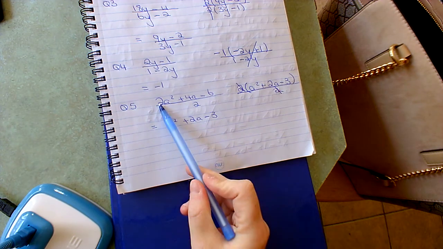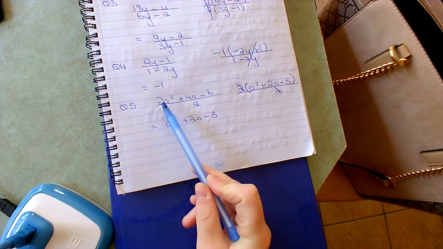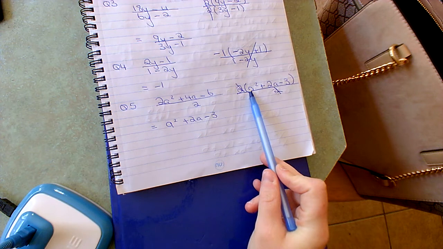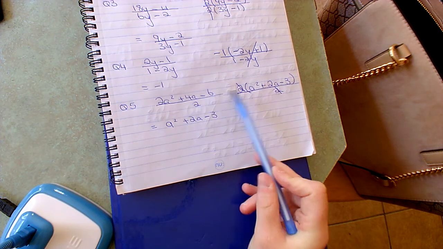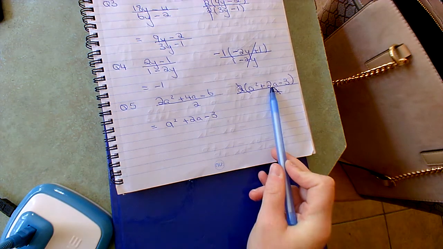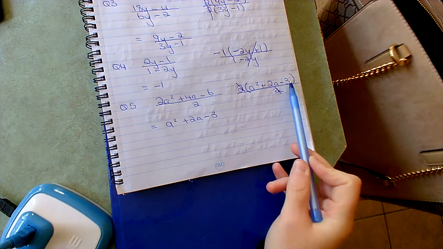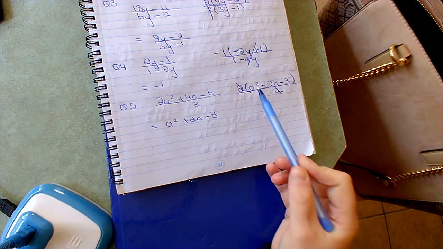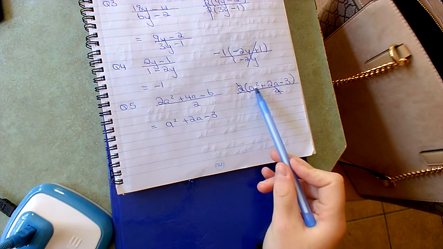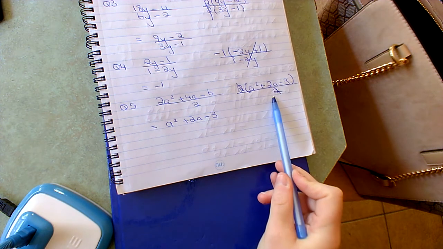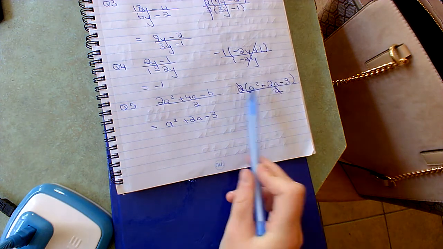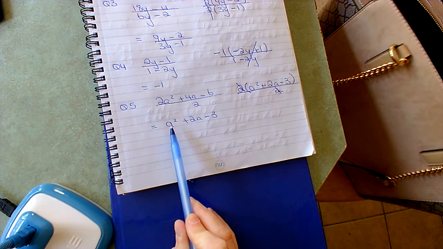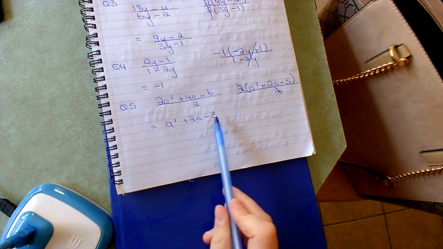When I take out 2, 2a squared divided by 2 will leave me with a squared. 4a divided by 2 will give me 2a, and minus 6 divided by 2 will give me minus 3. So I'm left with 2 bracket a squared plus 2a minus 3 all over 2. The 2s will cancel with one another, so it's simplified down to a squared plus 2a minus 3.